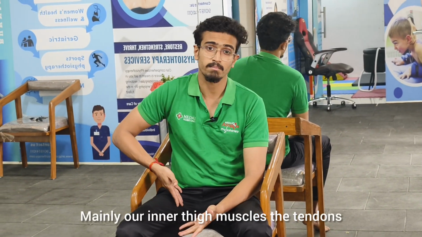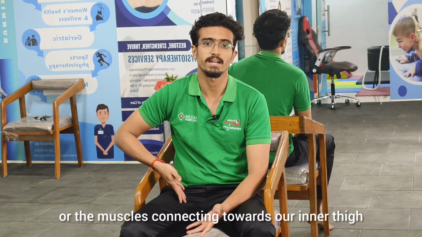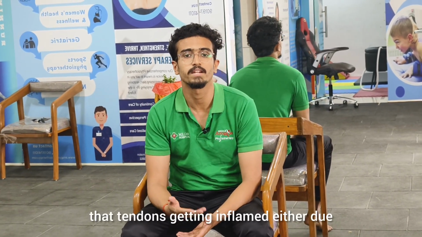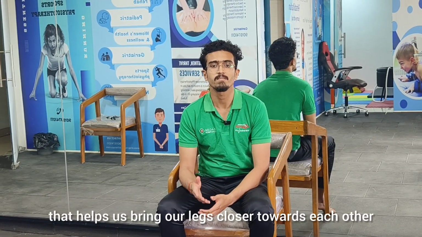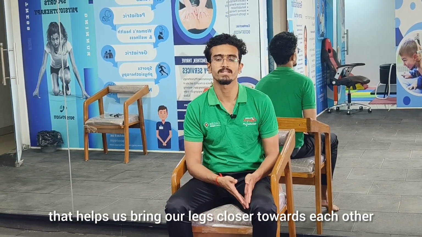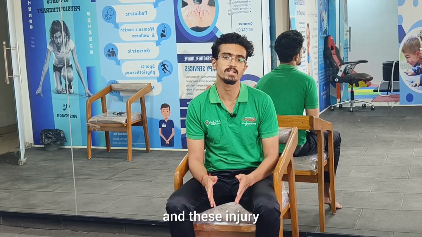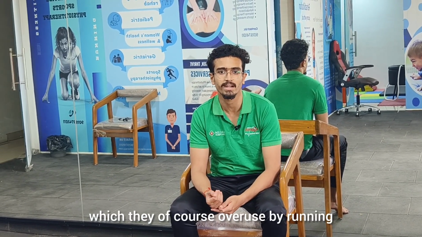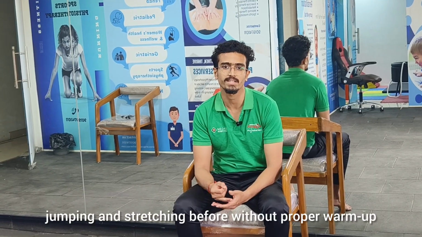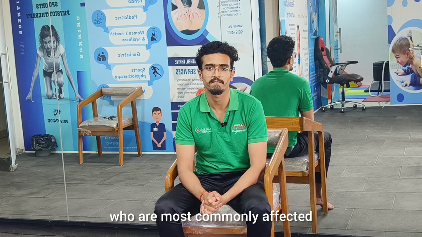Mainly our inner thigh muscles, the tendons connecting towards our inner thigh, get inflamed either due to overuse, overstretching or regular activity, which causes the inflammation and the pain. These are the muscles that help us bring our legs closer towards each other, and this injury is commonly seen in athletes, who of course overuse by running, jumping and stretching without proper warm up. These are the people who are most commonly affected.